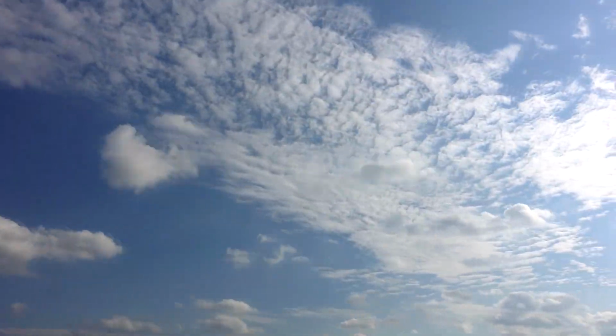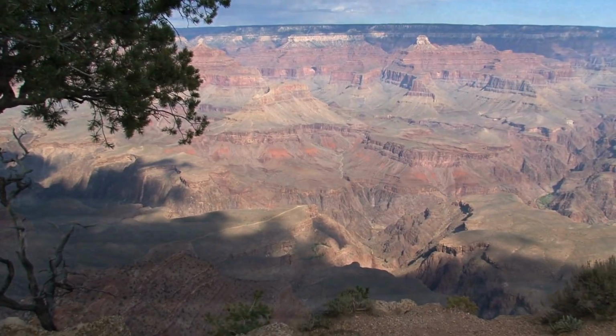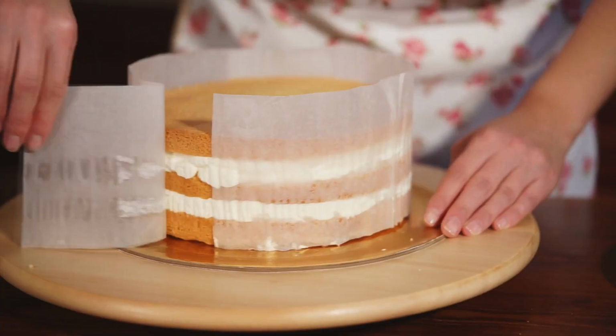Another joyful journey. Today we're going to talk about layers. You see layers all around you. You look up in the sky and you see layers of clouds. Out in the desert, you'll see the Grand Canyon, the layers that have built up the mountains and the canyons. Then you go to a birthday party and you'll see a birthday cake, and boy, you cut into those beautiful layers.